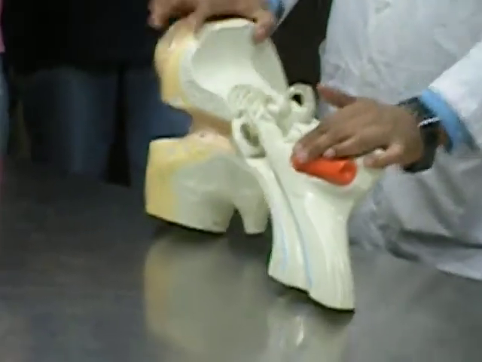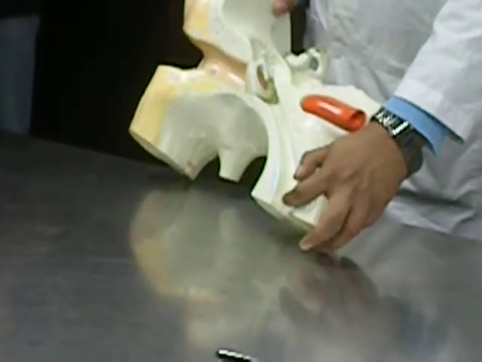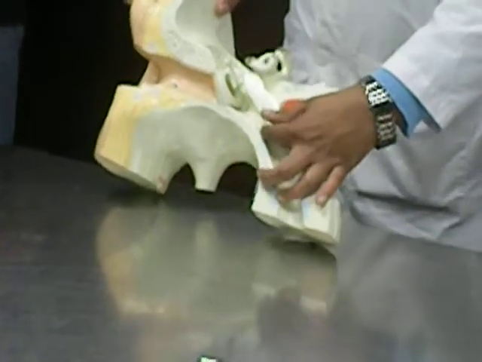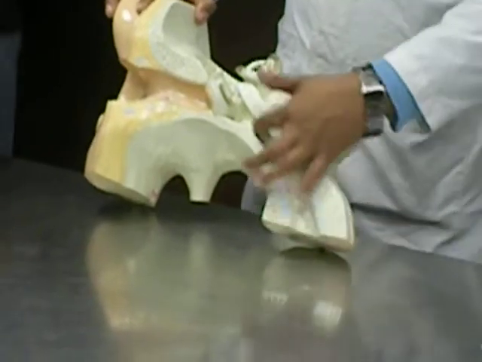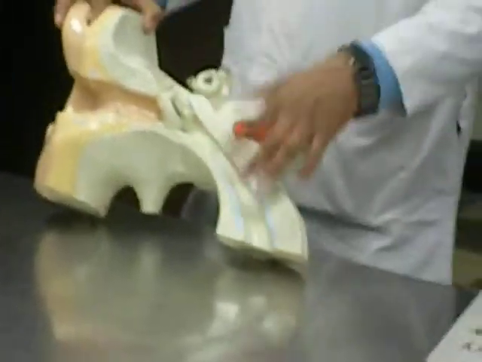Simple, isn't it? The last thing here, what is this? Yes, she is right. That is the pharyngotympanic tube or auditory tube.